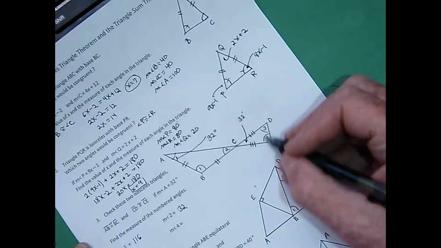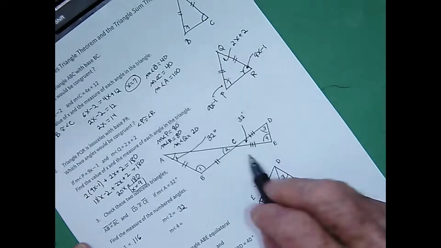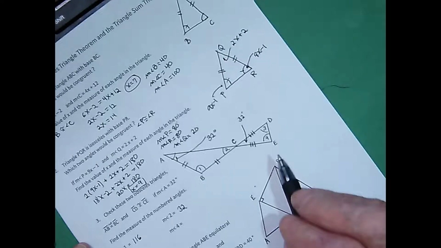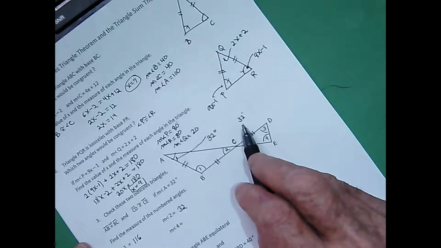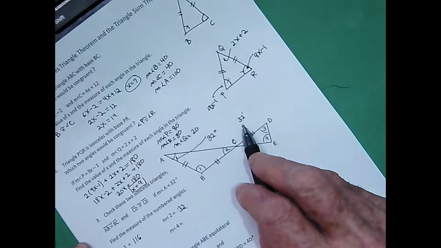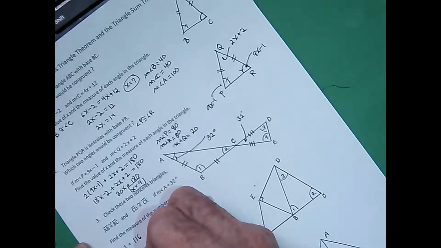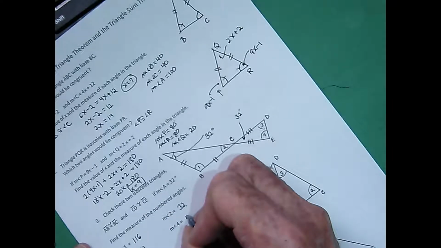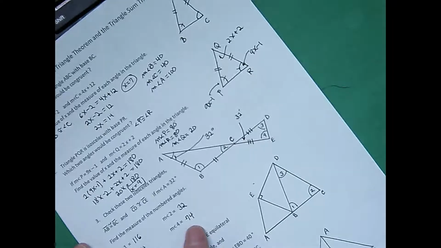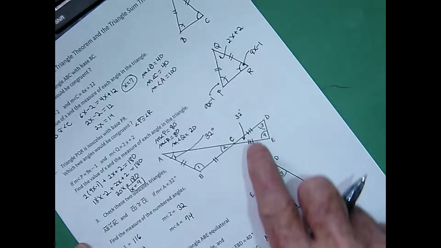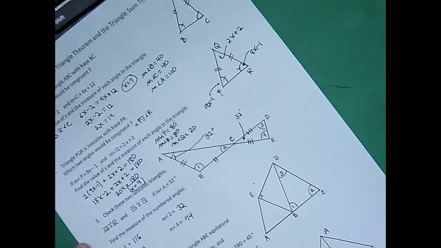So what about angle 3 and angle 4? Well, they are the base angles of this isosceles triangle. They ought to be congruent. And if 32 went there, I've got to subtract that 32 out of 180. That'd leave me 148 for those to share. I think that'd be 74 apiece, huh? 74 and 74 is 148, plus that 32 gives me 180 in that triangle, so I'm comfortable with that.